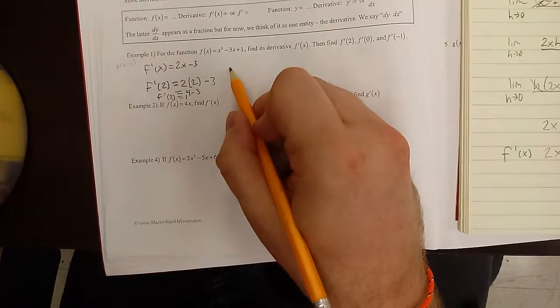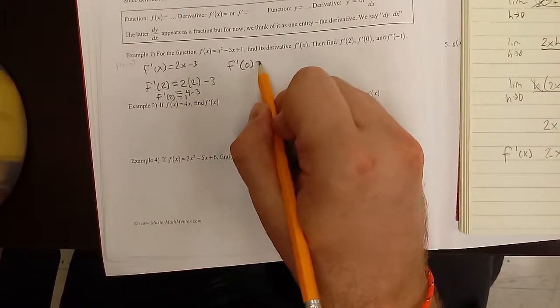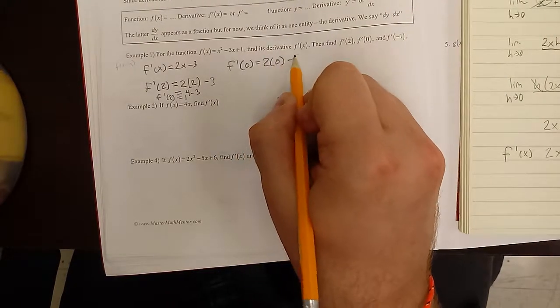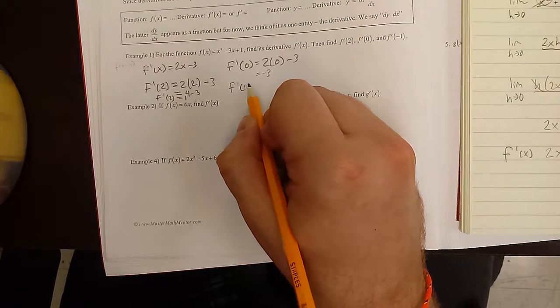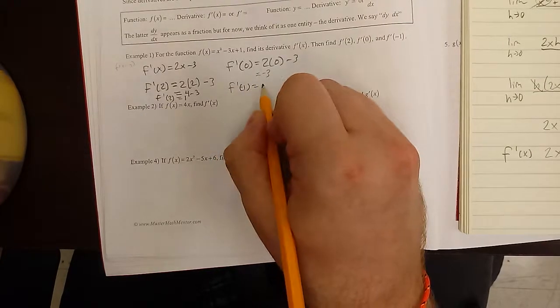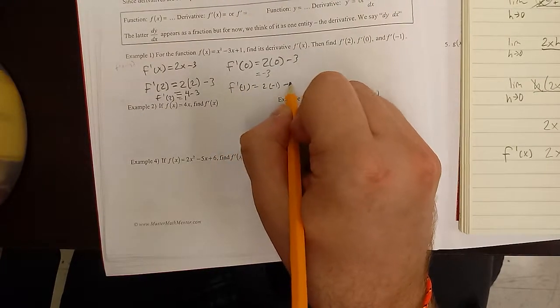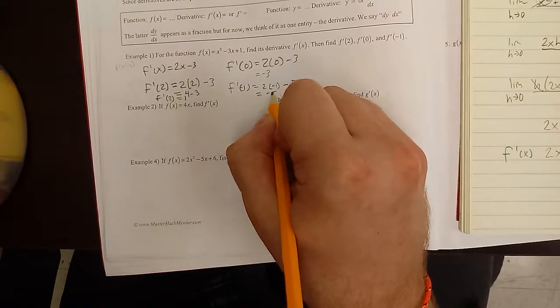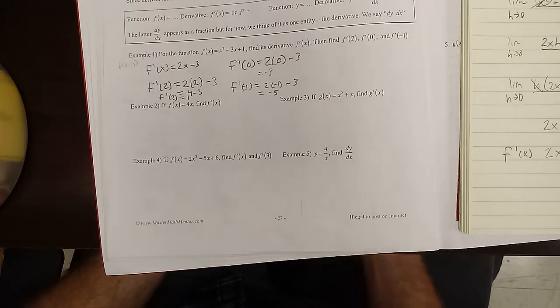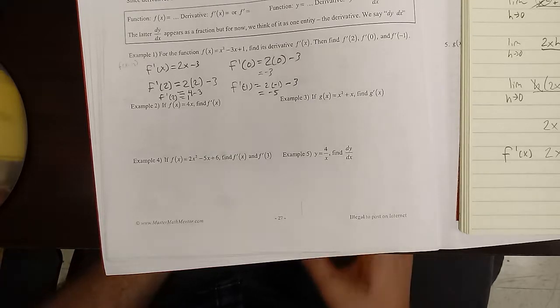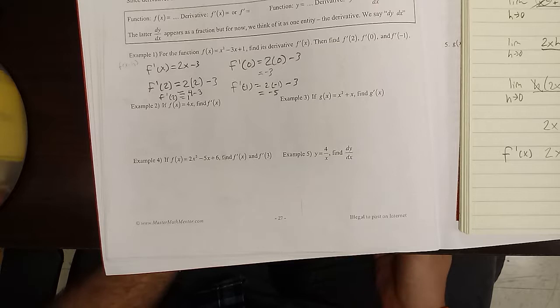And I can do it again. F prime of 0 is equal to 2 times 0 minus 3, which is -3. And f prime of -1 is 2 times -1 minus 3, which is -5. So once we have the function of the derivative, like, oh, I know it's 2x minus 3, once we have that equation, we just plug in x values and find out what the slope is. Oh, spoiler alert. Derivative and slope are like the same thing.